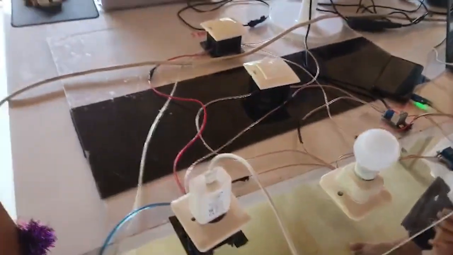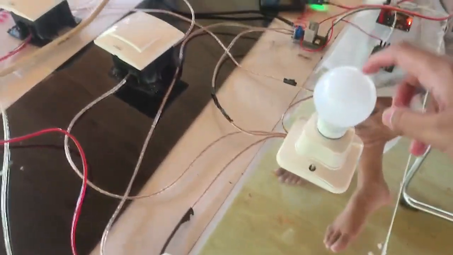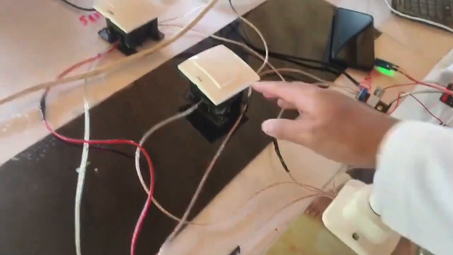So for the first, there is manual mode. So you turn off and turn on the lamp manually. You can see.